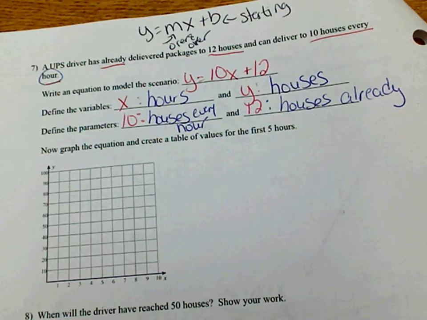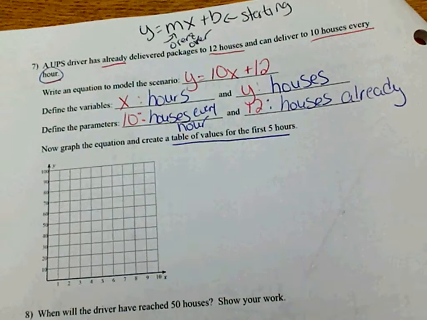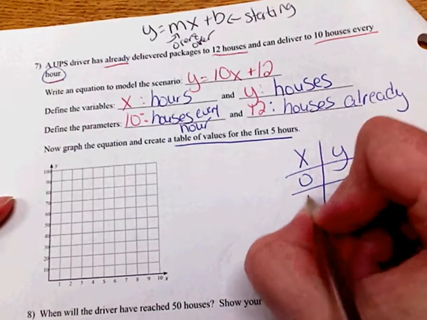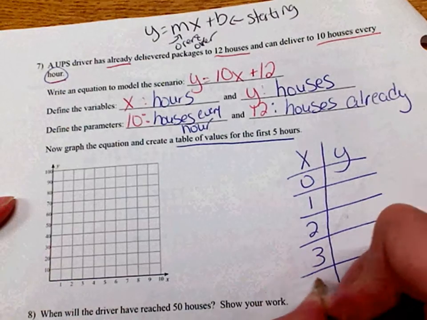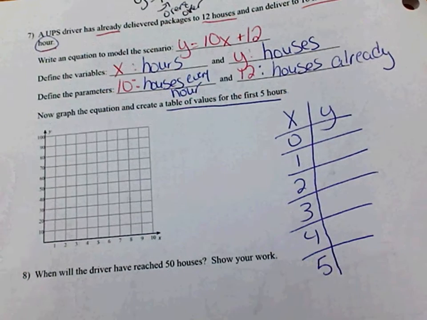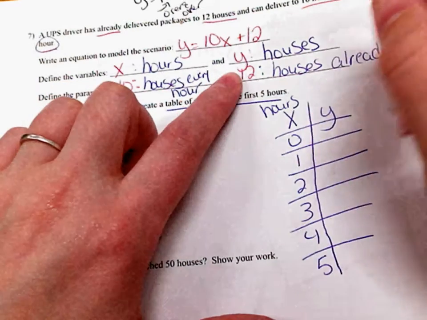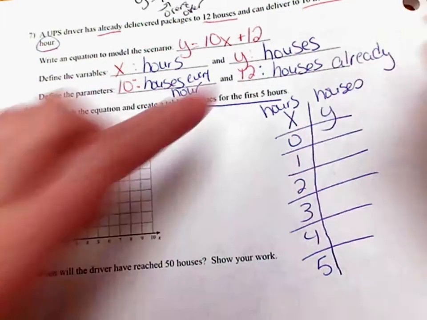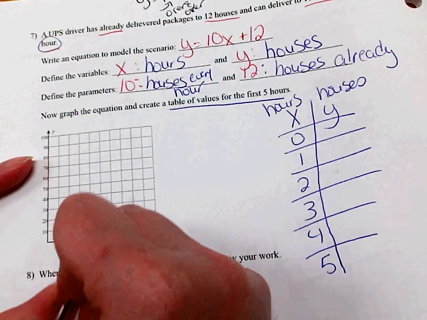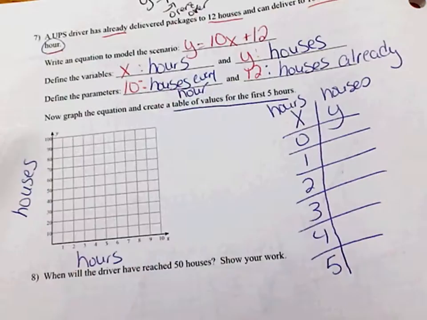So it says now graph the equation and create a table of values for the first 5 hours. Okay, that's the part people are going to miss a lot of times. A table of values means this. And it says to go to 5, so let's do that. Like that. Okay? So let's label our x and y. We have hours here, and we have houses here. Okay? Which we can label our x and y here if we want to as well. Good idea to always label everything so that we're consistent.